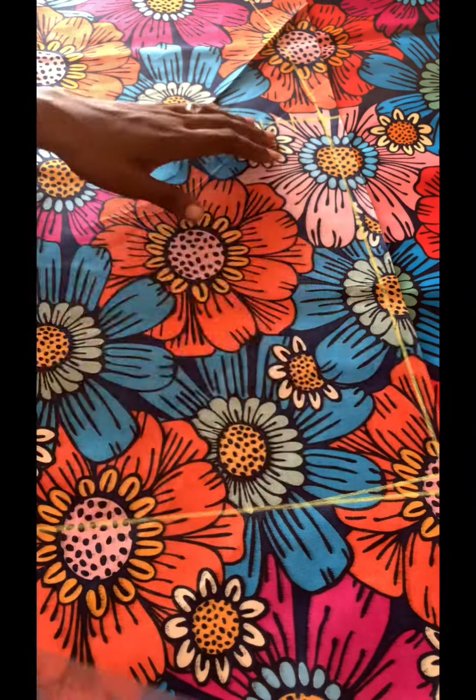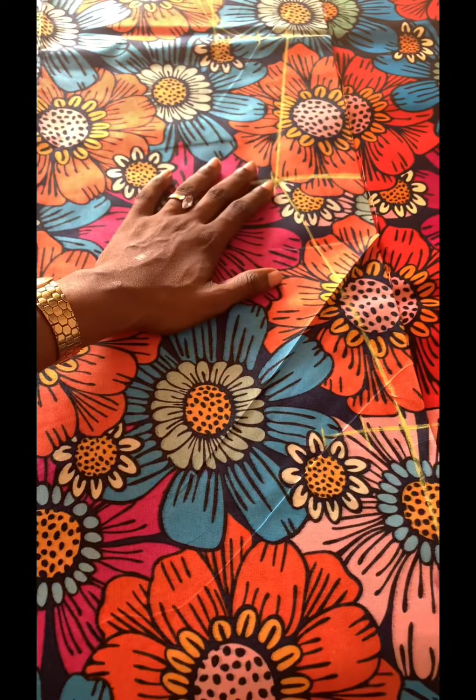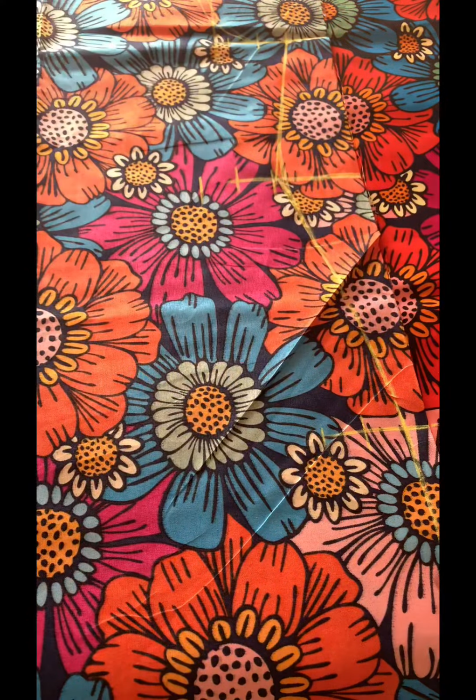Then come up by half an inch a bit. I don't like it to be just there like so. And I'm trying to contour my waistline like so. I don't want it to be sharp.